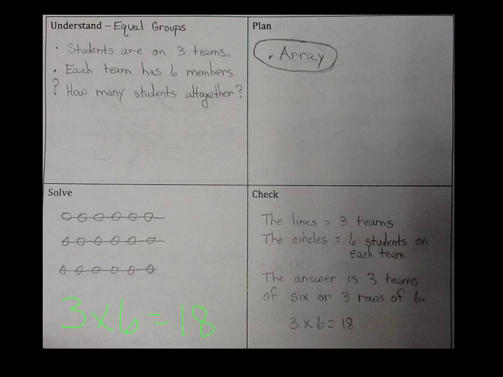When we go over here to do the check, we notice that the 3 lines are the 3 teams. Team 1, Team 2, Team 3. We notice that the circles are the 6 students on each team. 1, 2, 3, 4, 5, 6, and 6 more, and 6 more. Then we have the answer is 3 teams of 6, or 3 rows of 6. 3 times 6 equals 18.